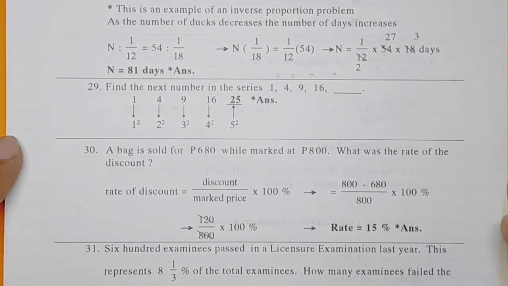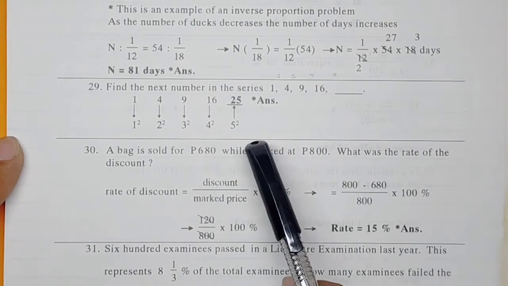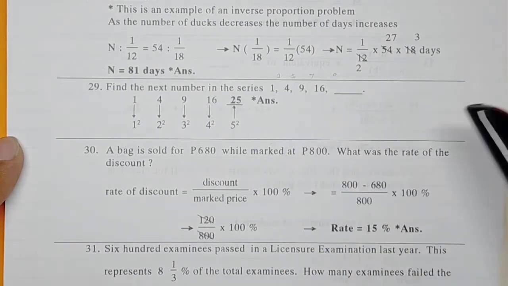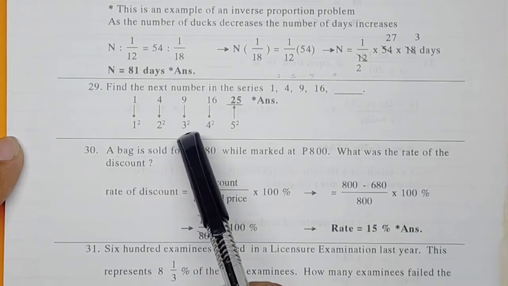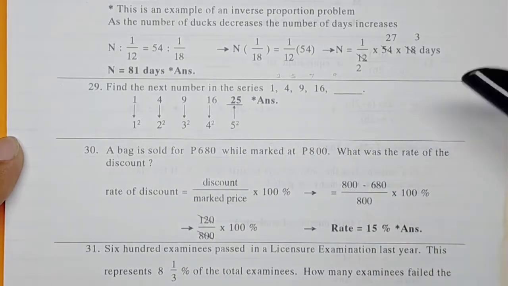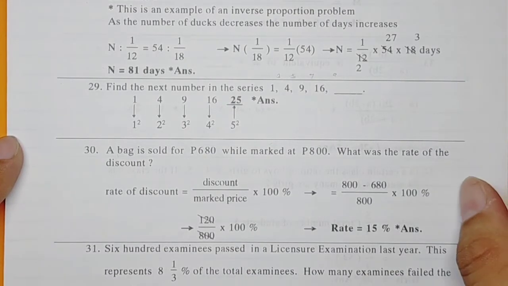So find the next number in the series 1, 4, 9, and 16. So for this type of problem, you have to find a pattern. Okay. So 1 is equal to 1 squared, 4 is equal to 2 squared, 9 is equal to 3 squared, 16 is equal to 4 squared, and 25 is equal to 5 squared. Therefore, the answer is 5 squared equals 25. Okay.